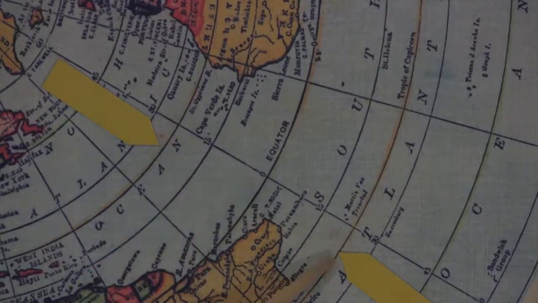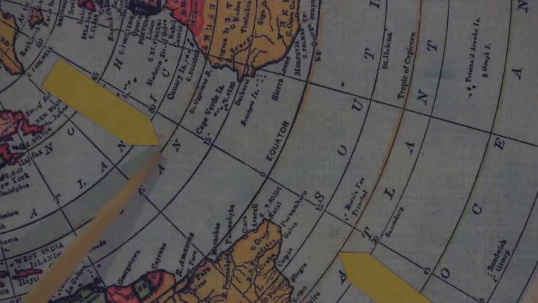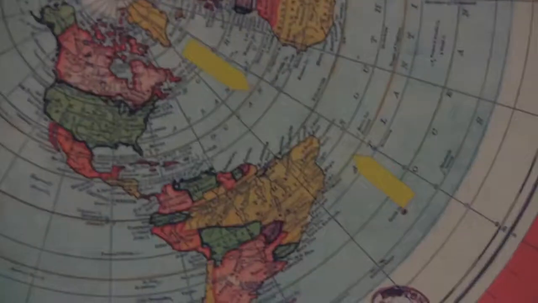Let's measure the latitude coordinates for the Tropic of Capricorn and the Tropic of Cancer. But before that, let's have a look at another wonderful feature of the Gleason's map.